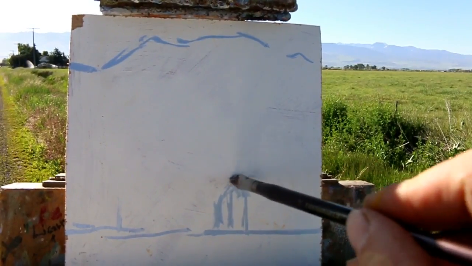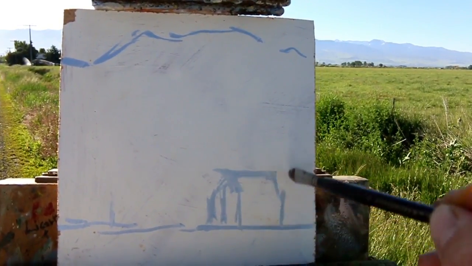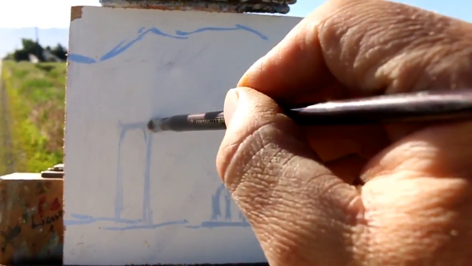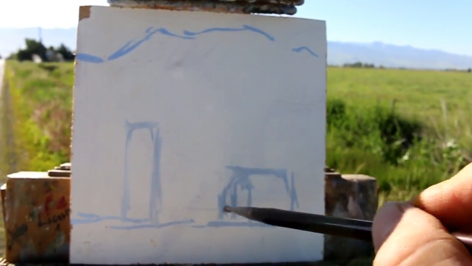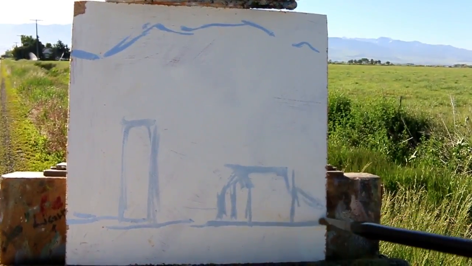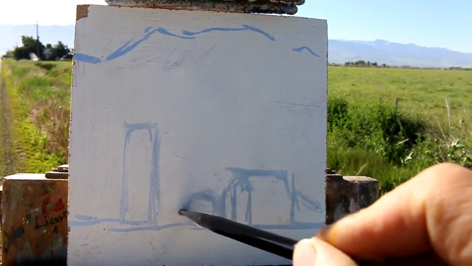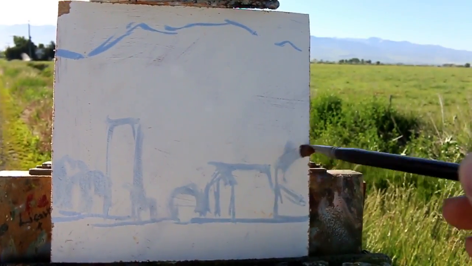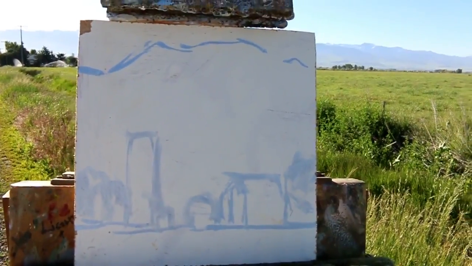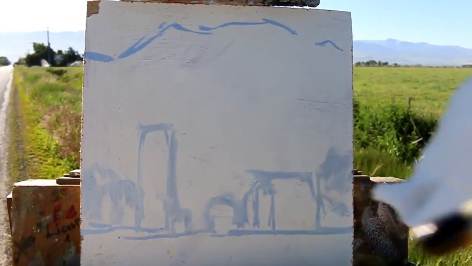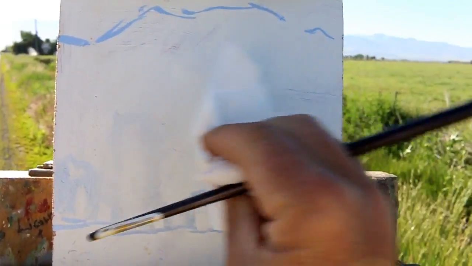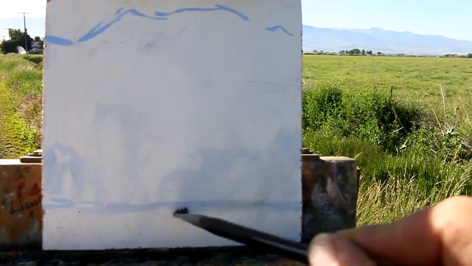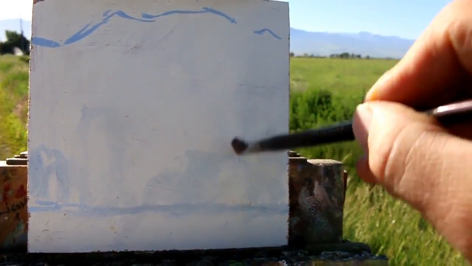Now I'm playing with the placement of the barn. And the silo, I don't like that at all. I'm going to change it. Tree, barn, just shapes in general. Let's see, maybe I'll put a tree over here. Still don't like it, it's too evenly spaced. But I do like the idea of having a low horizon line to really emphasize the size of the mountain.